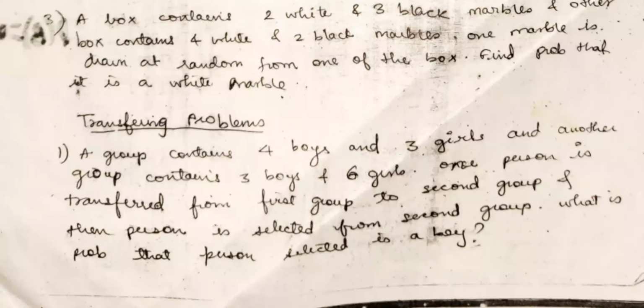In the previous class, we had done the theorem of total probability. If you had not attended yesterday's class, then it will be difficult for you to understand today's problems, if you have not watched the recording.